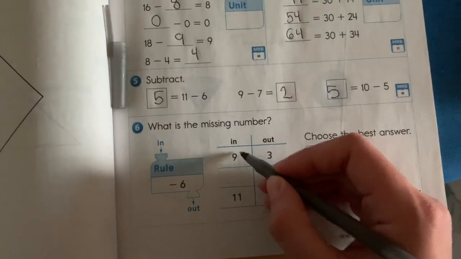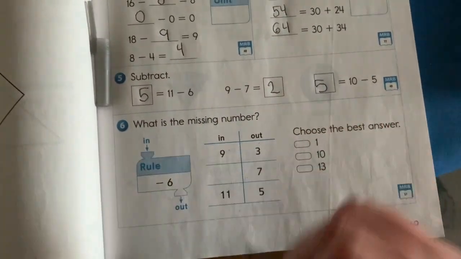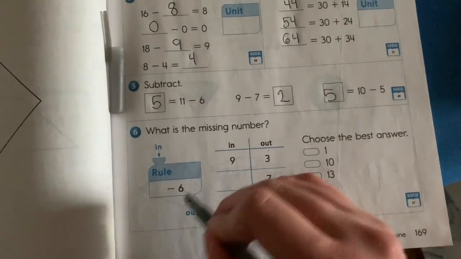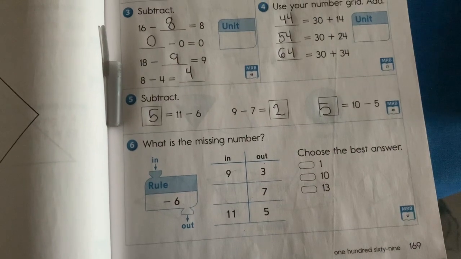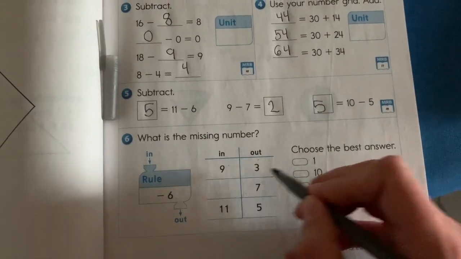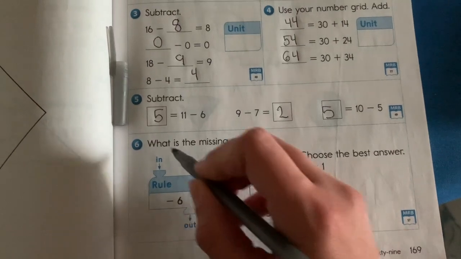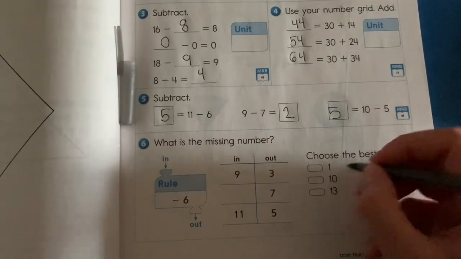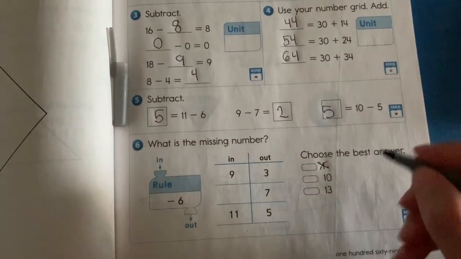So 9 goes in, you take away 6 and you have 3. Some number goes in, you take away 6 and you have 7. Let's try plugging in some of our answers. If I put 1 here, and it goes in, I can't take 6 away from 1. So that's not my answer.